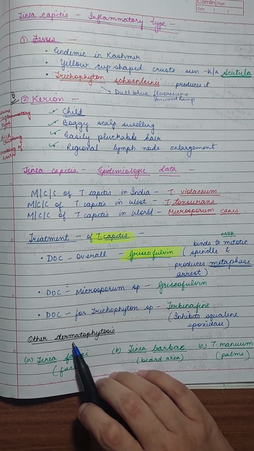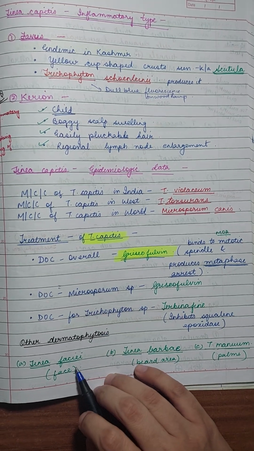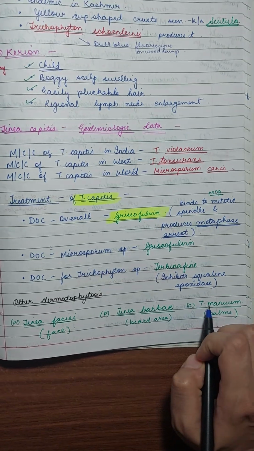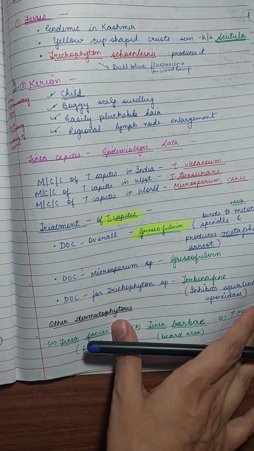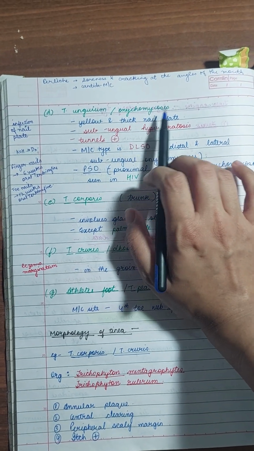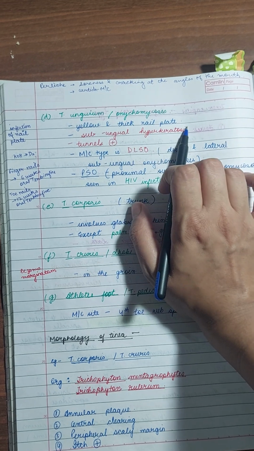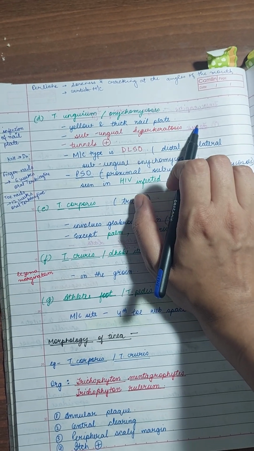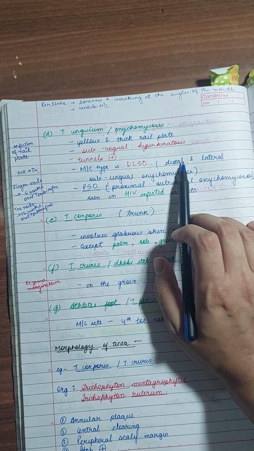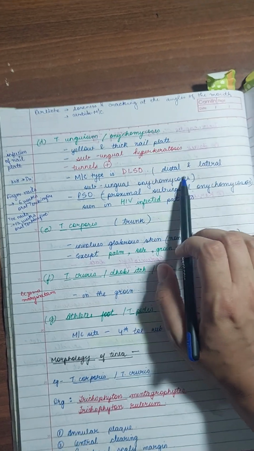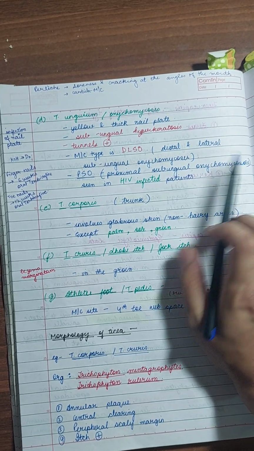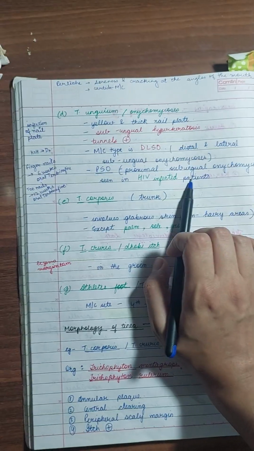Now let us talk about some other dermatophytosis. We have tinea faciei, which is present on the face, tinea barbae present in the beard area, and the tinea manuum, which is present in the palms. Tinea unguium, and the onychomycosis. This is yellow and thick nail plate. Subungual hyperkeratosis. Tunnels are present. Most common type is DLSO, distal and lateral subungual onychomycosis. PSO, proximal subungual onychomycosis, is seen in HIV infected patients.